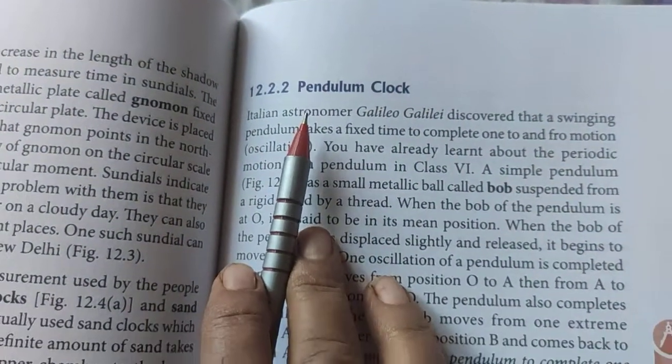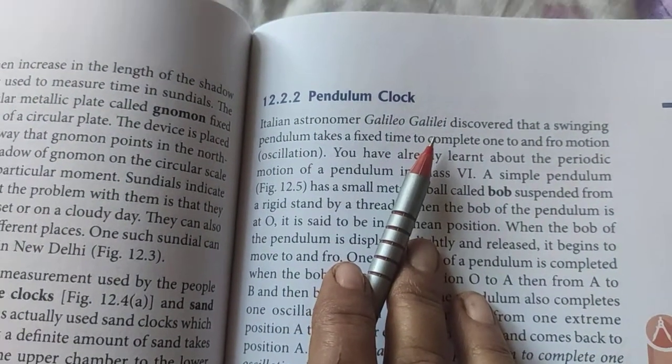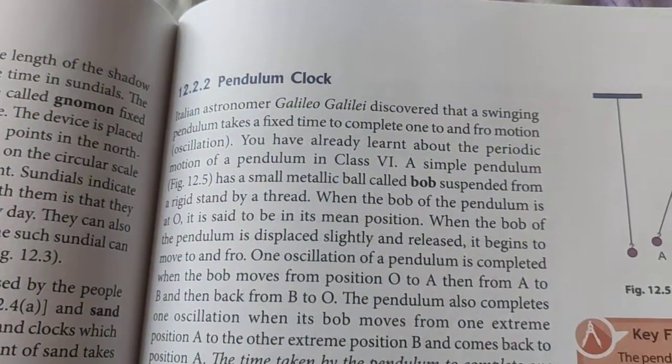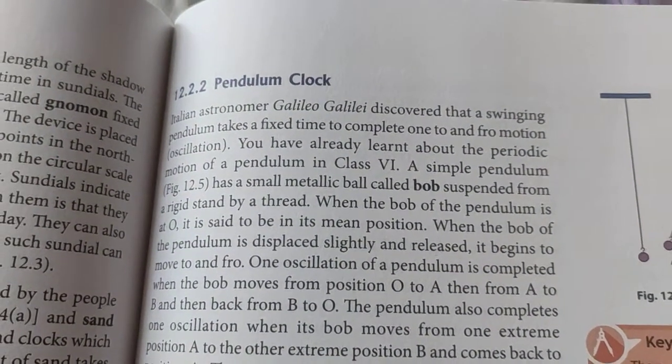Today we will be starting from the pendulum clock. We have already completed candle clocks and sand clocks, so we will be starting from the pendulum clock. So now, first understand what a pendulum is.